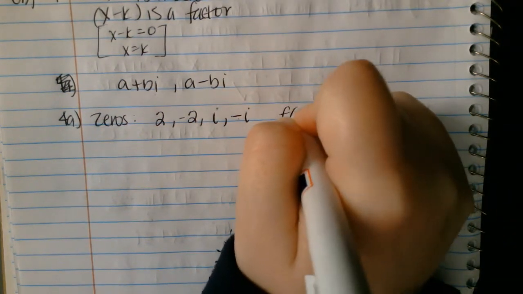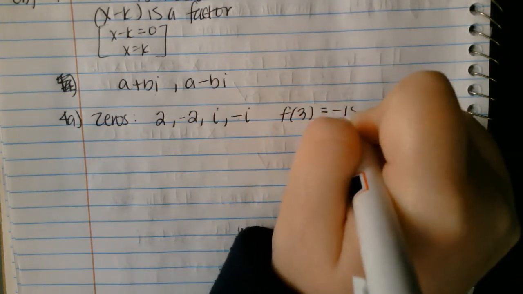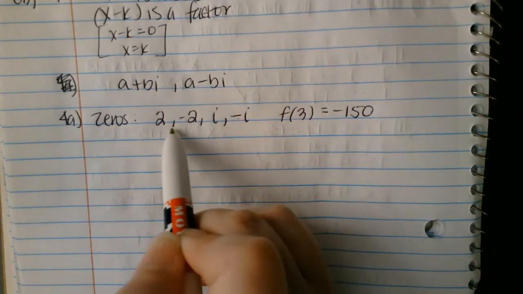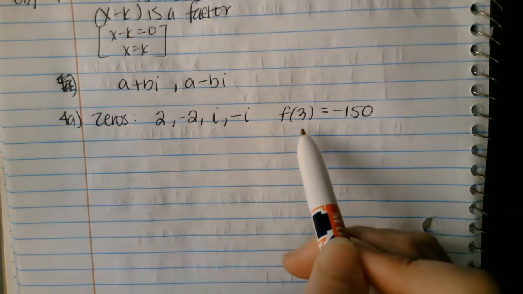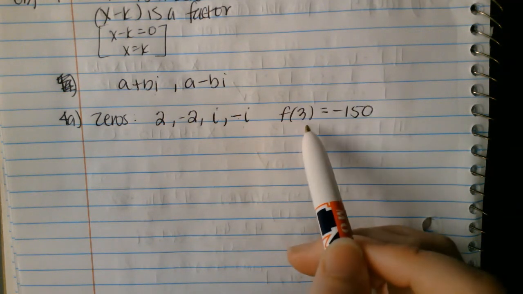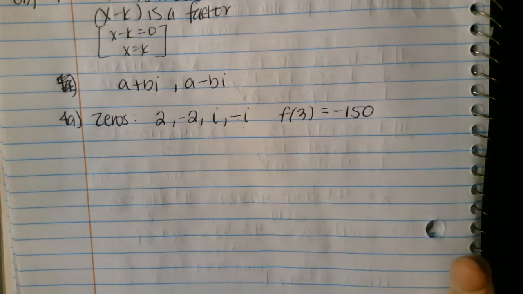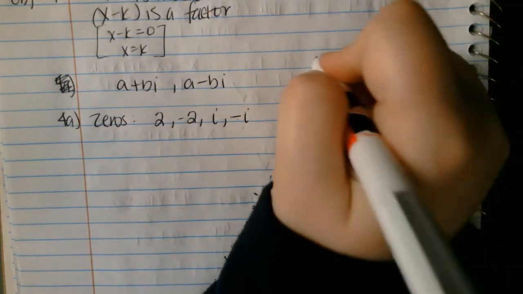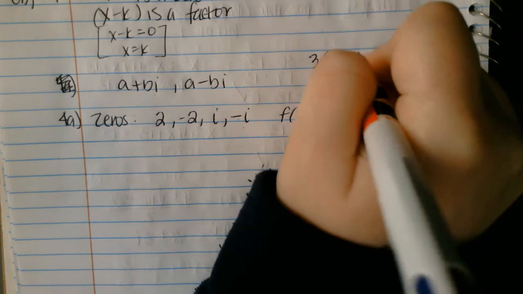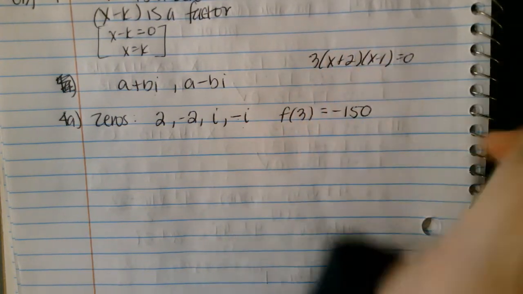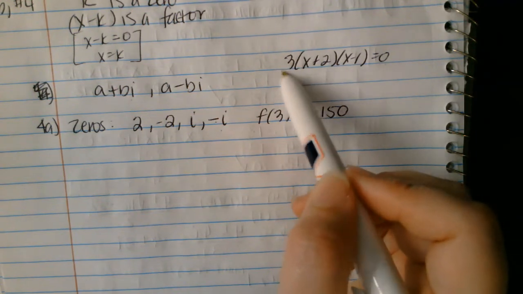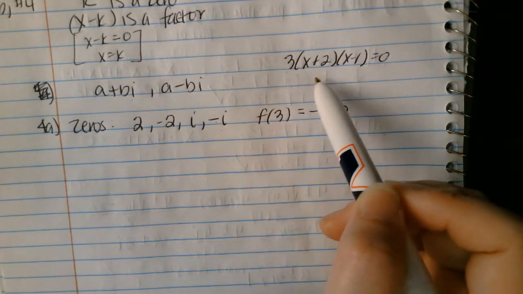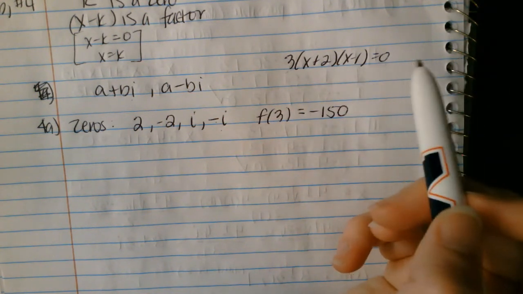And we also know that f of 3 equals -150. So first we're going to put in all of these zeros as factors, and then we're going to use this fact to figure out what your a is. Remember, when you're trying to solve something like this, let's say this is how we've factored it out. This a really doesn't make any difference when it comes to finding the zeros.